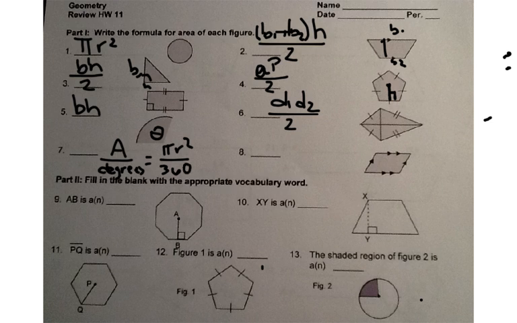So that sets up a proportion which you can then cross multiply and solve for a. If you get the a by itself, then that means you're multiplying the degrees times the area of the circle, pi r squared, and dividing by 360 to get the area of that sector.